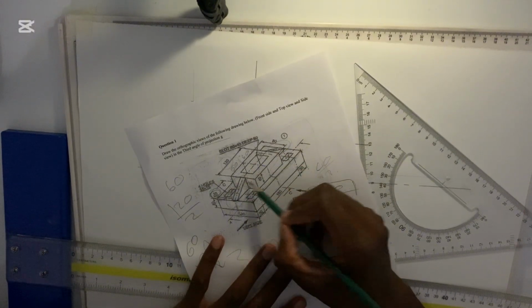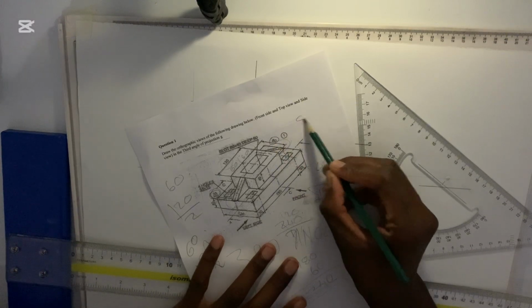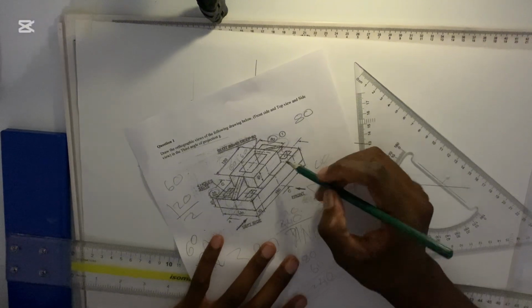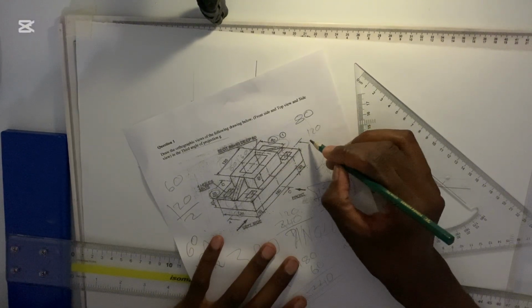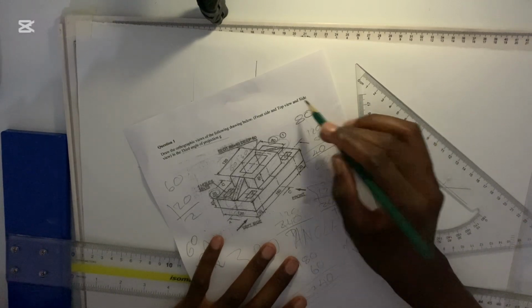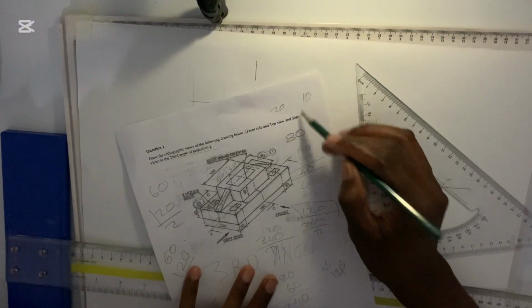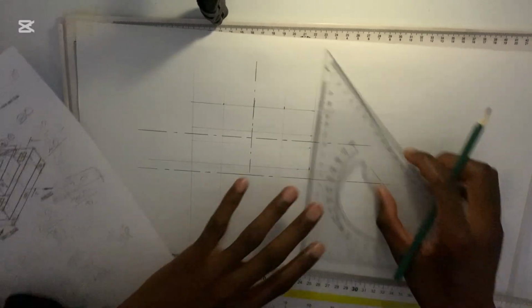So now we want to go ahead and draw the width of our top part, that's 80 millimeters. So we divide the 80 by 2, our scale, we get 40, right? Then we divide the 40 by 2 to get 20, so that on each side of the center line that we had drawn before, we measure 20, right, to get the total of 40 millimeters, right?